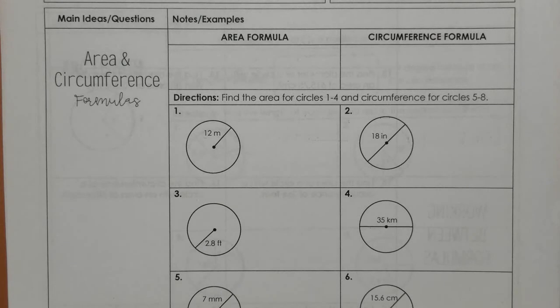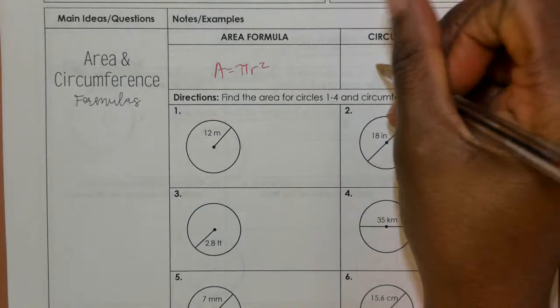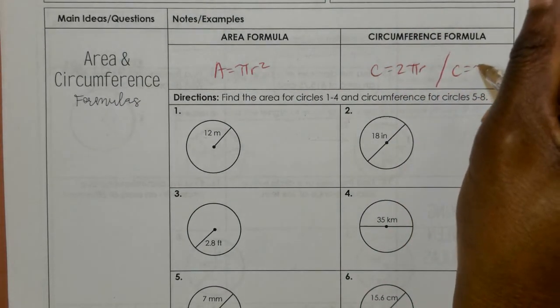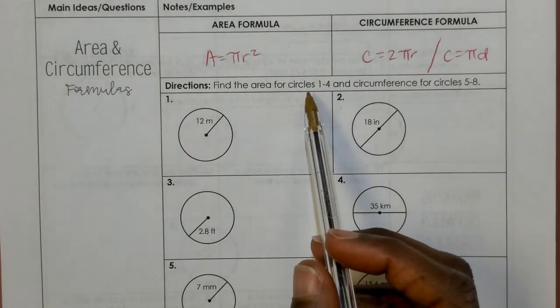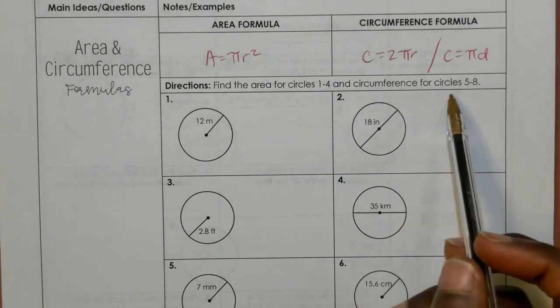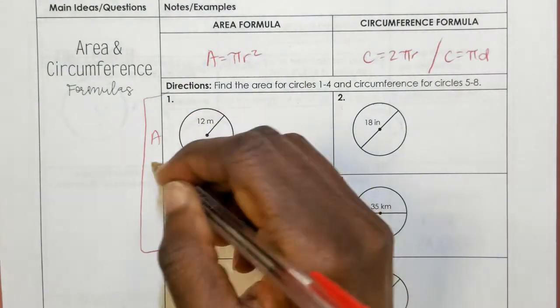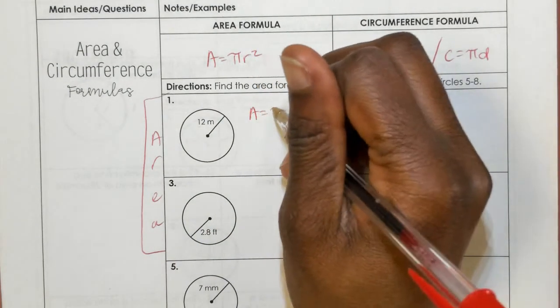All right, area formula, we have A equals pi r squared. Circumference equals 2 pi r, or you can use circumference equals pi times diameter. First 4 problems, we're going to be finding the area. The 5 through 8 problems, we're going to be finding the circumference. So we want just the area for these. So we're just going to be using this formula over and over again.